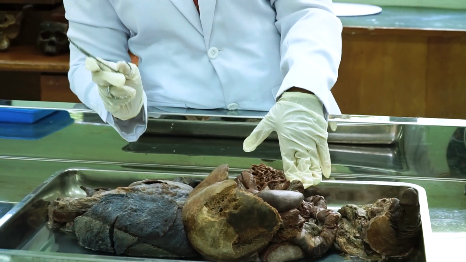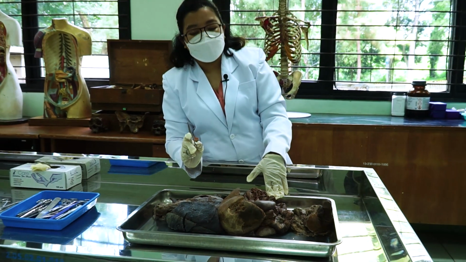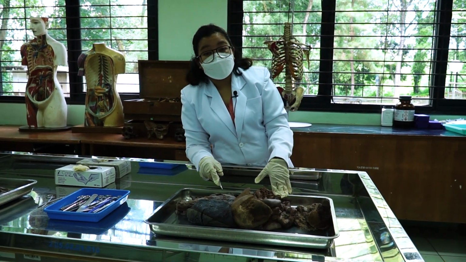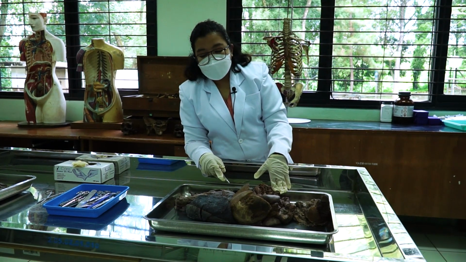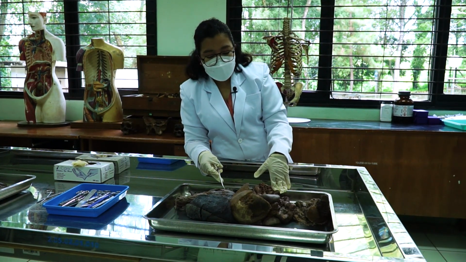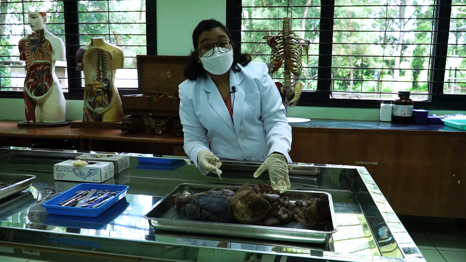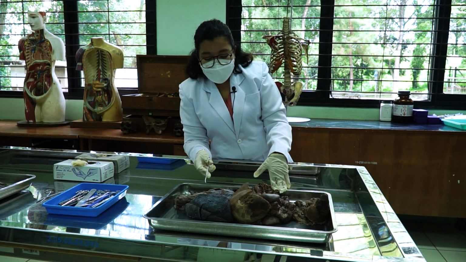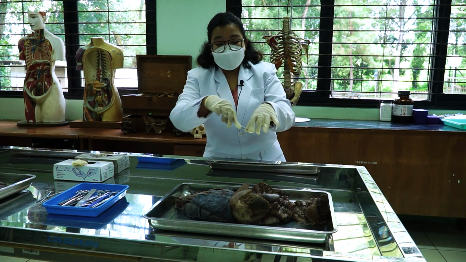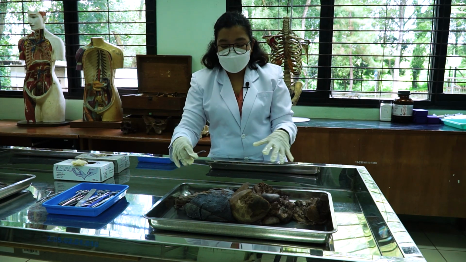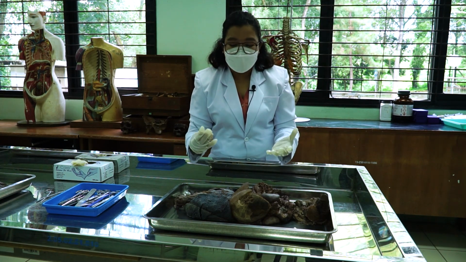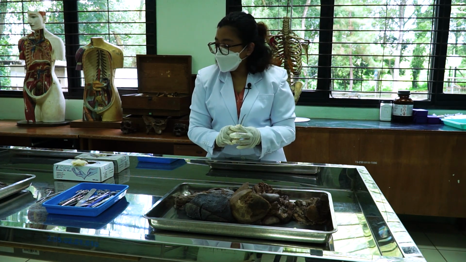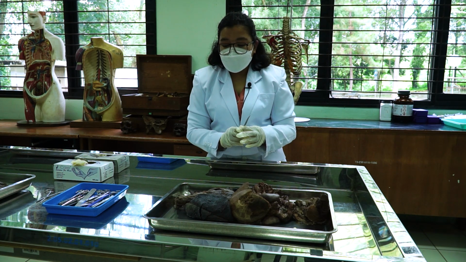Well, if again you see the books, your textbooks, they're full of colors. But here, they're not very colorful. Of course, because this is already preserved in formalin, and it's been here since before I was a student, so it's very old. But in reality, if you do a surgical dissection on a living person, it has more color, usually more reddish, more variety than this. Okay, I think that's all for our wet preparation.